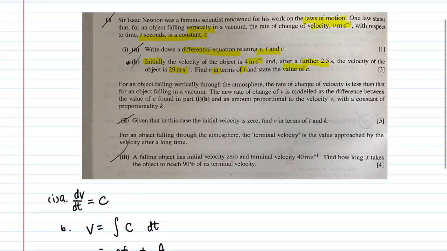It's a very simple question. Part B, for an object falling vertically, the rate of change of velocity is less than that of an object falling in a vacuum. The new rate of change of v is modeled by the difference between the value of c found in part 1 part B, and an amount proportional to the velocity v with a constant of proportionality k.